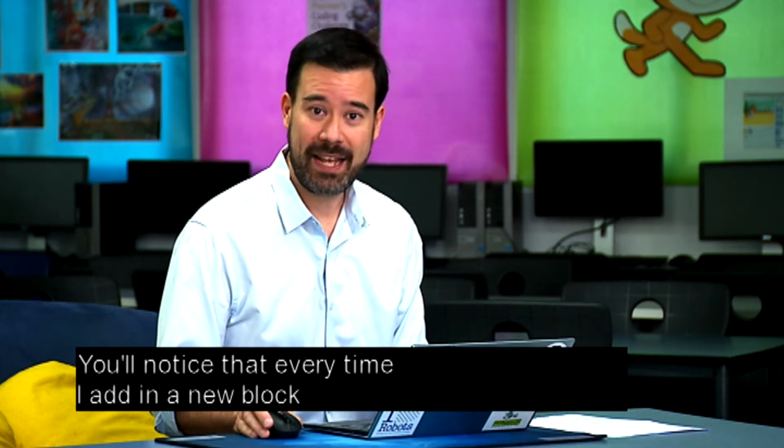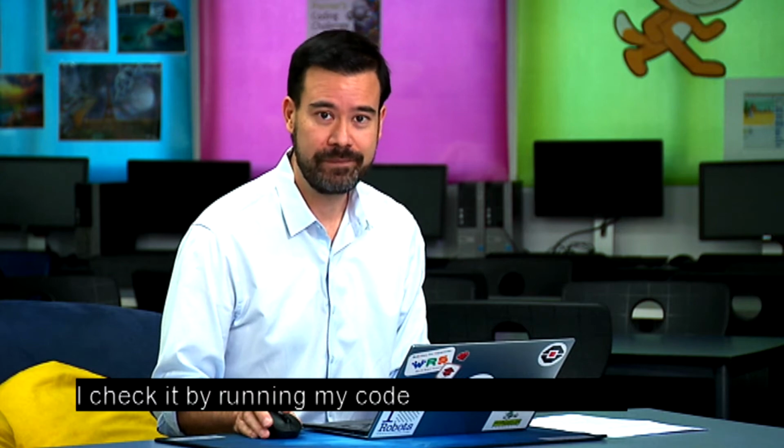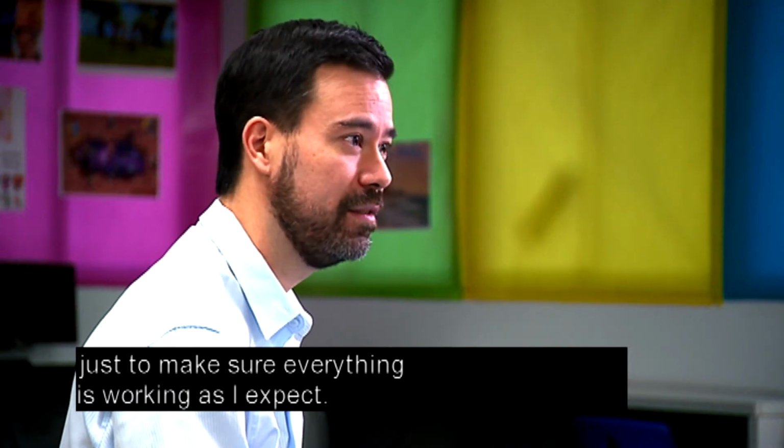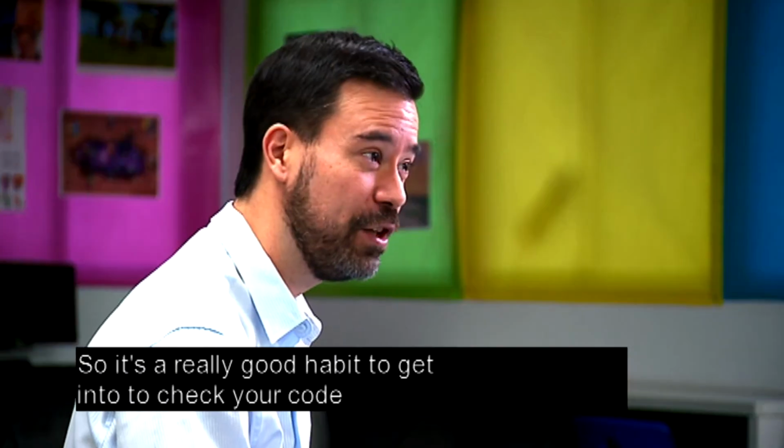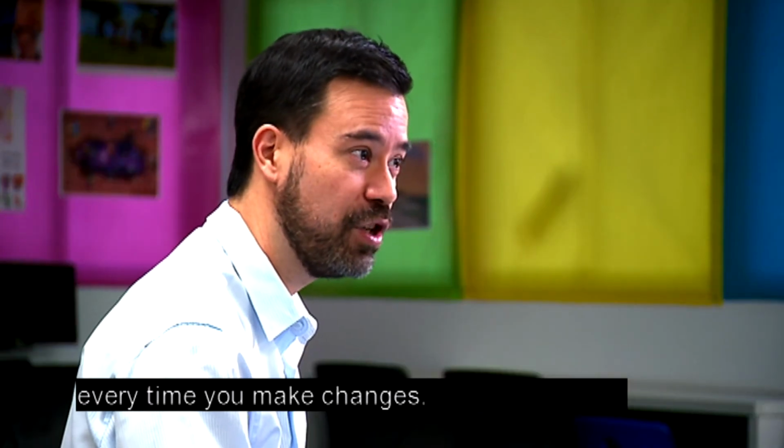You'll notice that every time I add in a new block, I check it by running my code, just to make sure everything is working as I expect. I've been programming Scratch for a very long time, and I still make lots and lots of mistakes. So it's a really good habit to get into, to check your code every time you make changes.